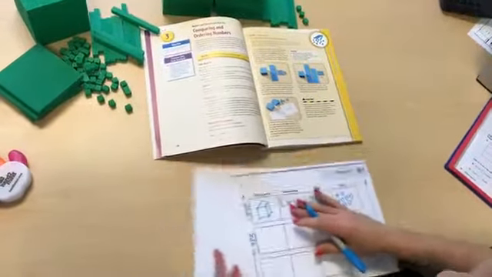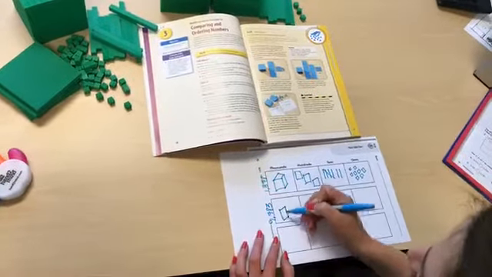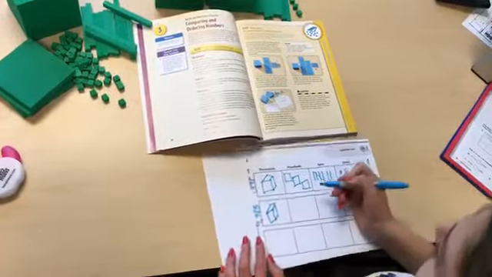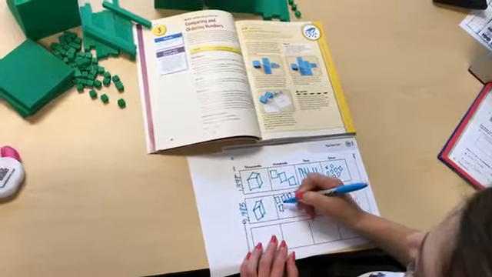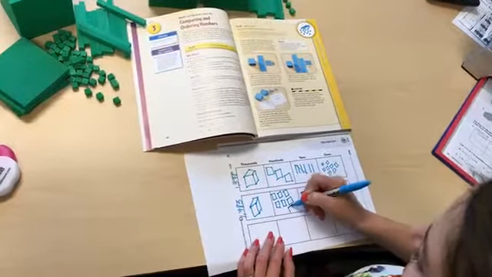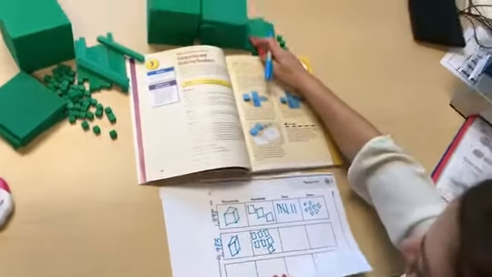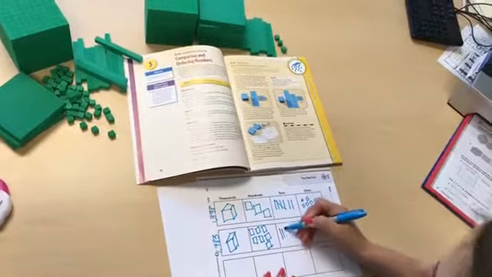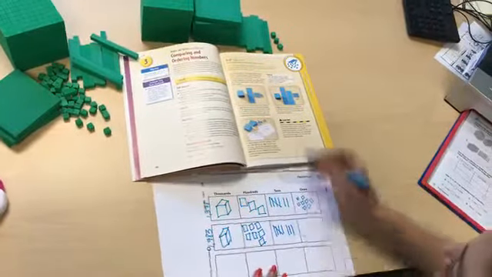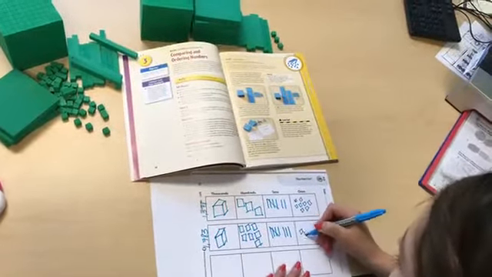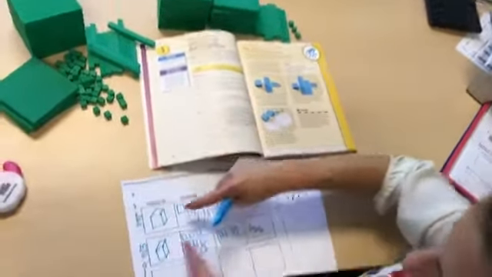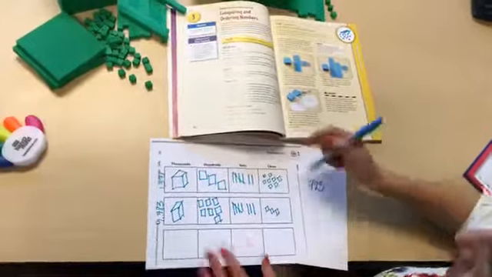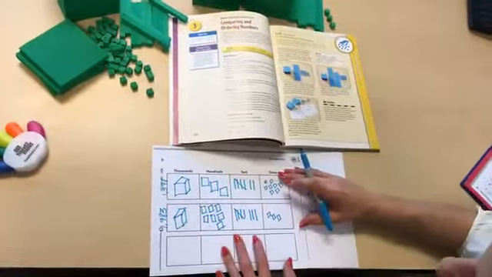1,783. So I'm going to draw 1 of our cubes. I'm going to draw 7 of our 100 squares: 2, 3, 4, 5, 6, 7. I'm going to draw 8 of our 10 sticks: 2, 3, 4, 5, 6, 7, 8, and 3 of our little cubes. And so you can see both in building them and just in looking at the pictures which number is larger.